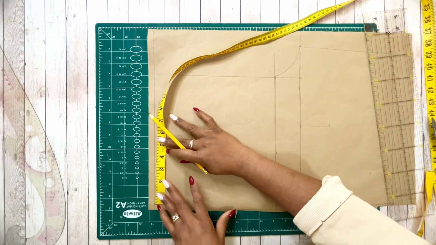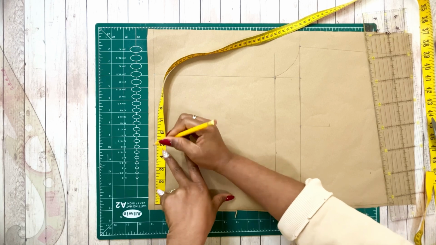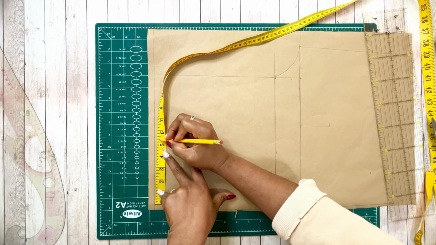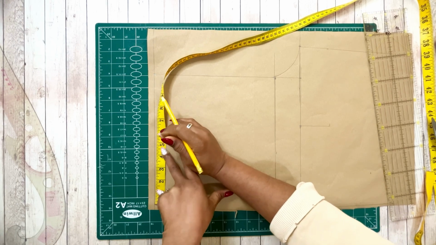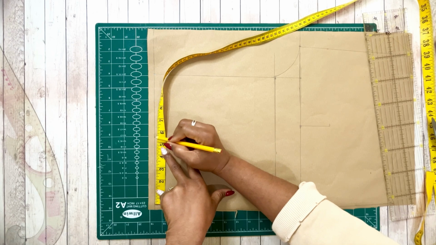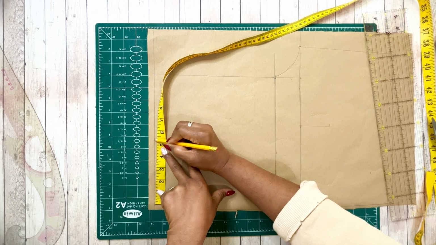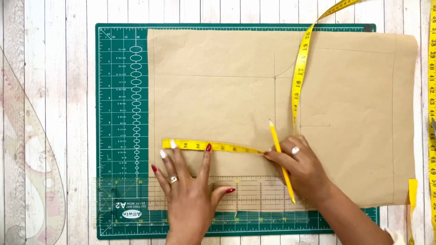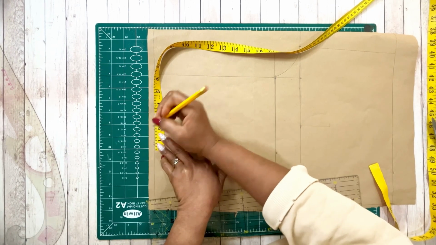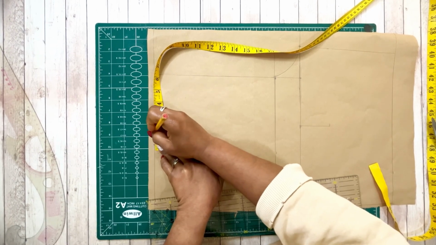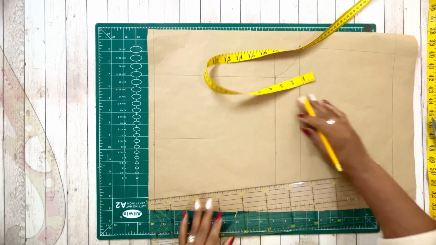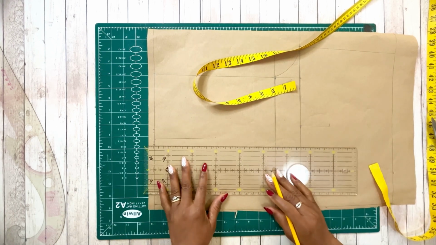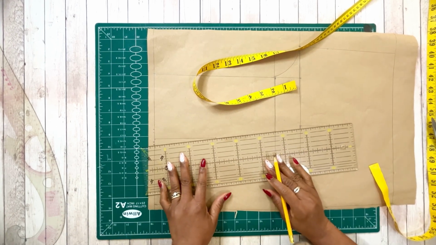The next thing is to mark the dart. To do that, you divide the waistline measurement into 2 and mark it, and then come down by 5 inches. Then I use 1 inch for the dart. After that I connect the line.